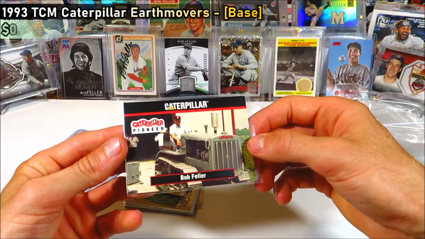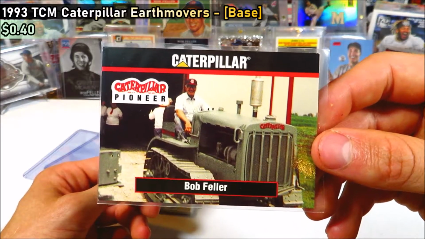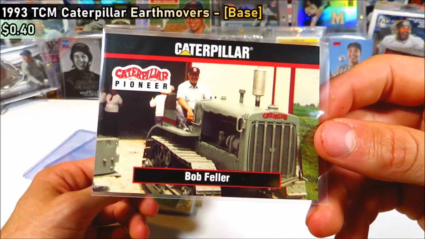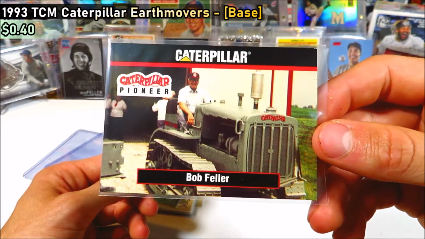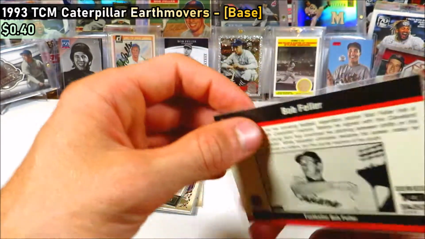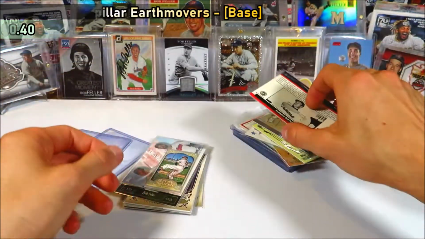This one was just funny to me. I just couldn't help but purchase this one. This is a Caterpillar with an obviously very long-time retired Bob Feller. And it just looks so happy in such a great photo. So very cool card there.